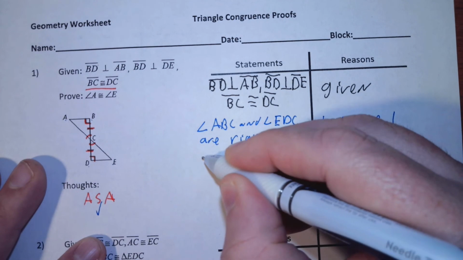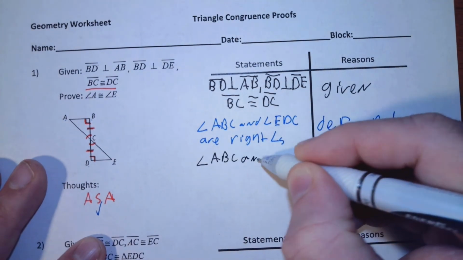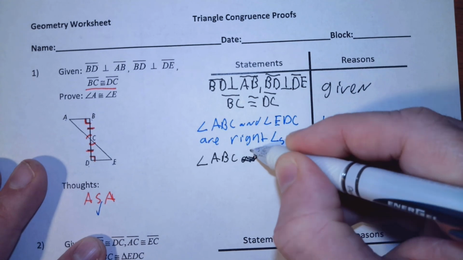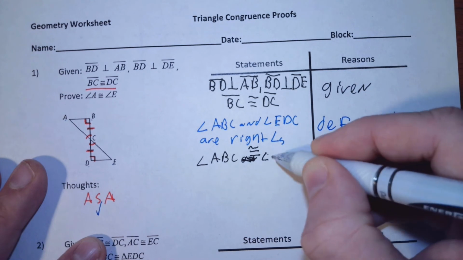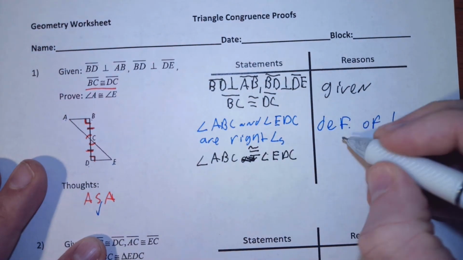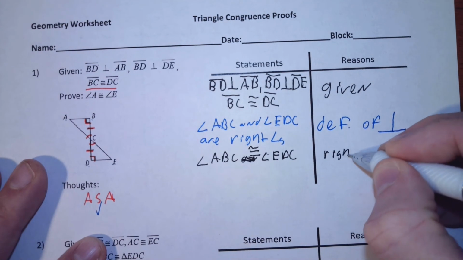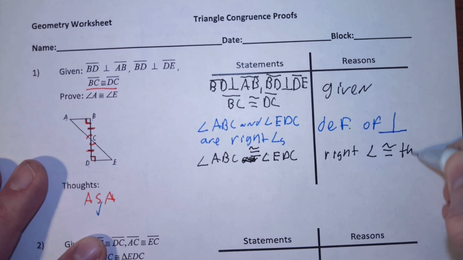Now I'm going to say angle ABC is congruent to angle EDC. And that is the right angle congruence theorem. Okay.